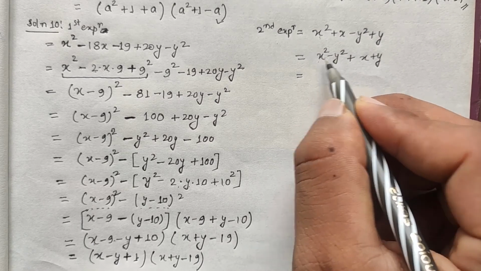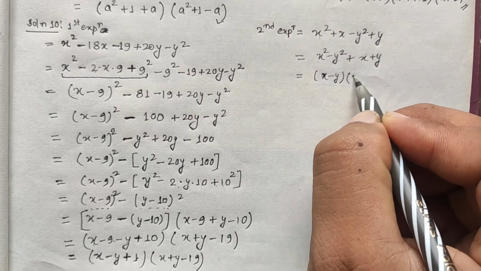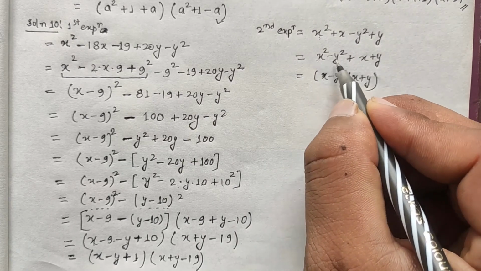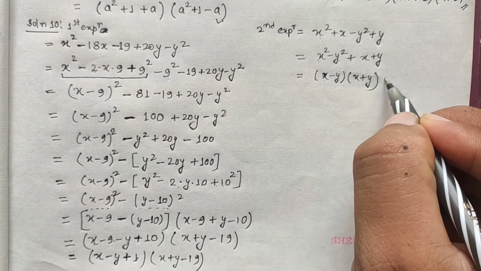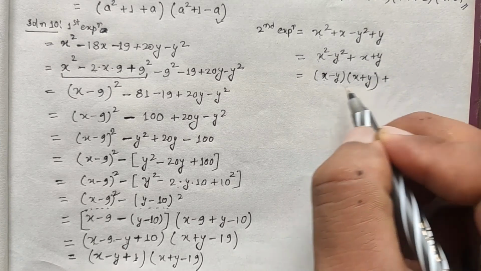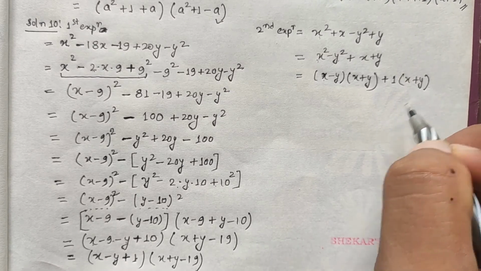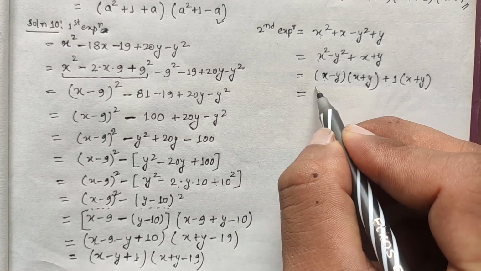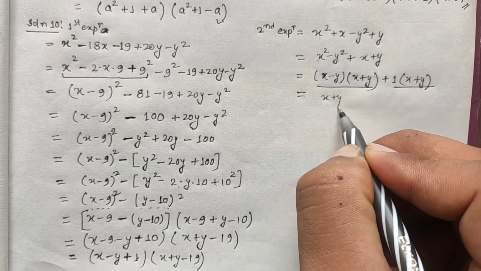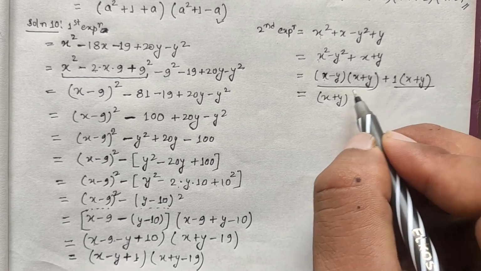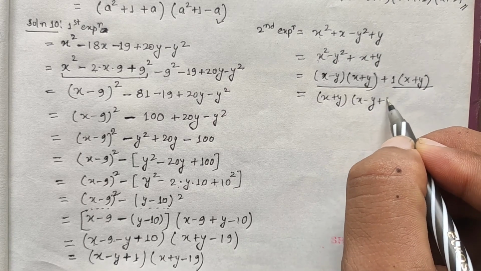We can write it in factorized form, a minus b, a plus b, because it is in the form a square minus b square. A is x, b is y, so a minus b, a plus b, and plus there is no common, we are trying to write it in factorized form, so we will take the common 1 and write x plus y. Now you are seeing two terms. What's the common? X plus y is the common in both terms, and the remaining here is x minus y, and the remaining here is plus 1.